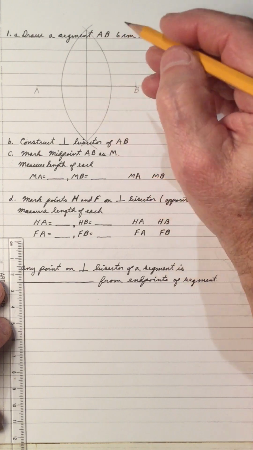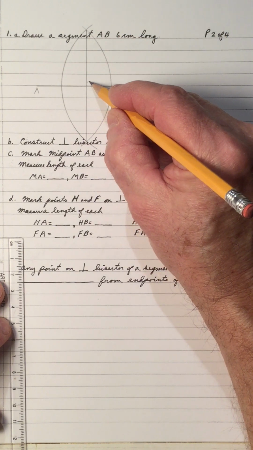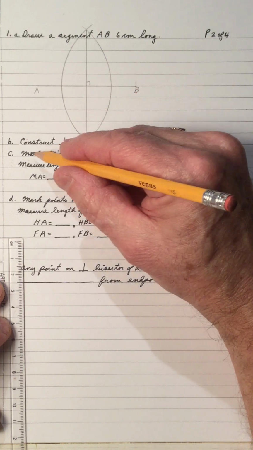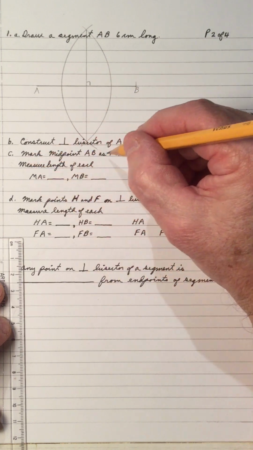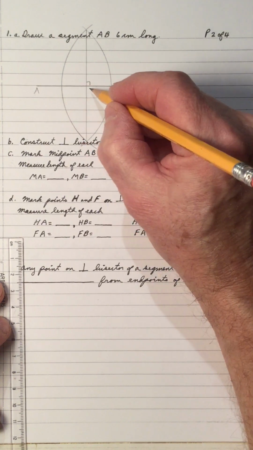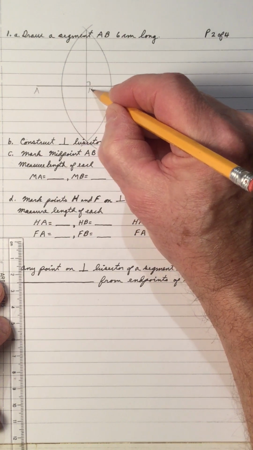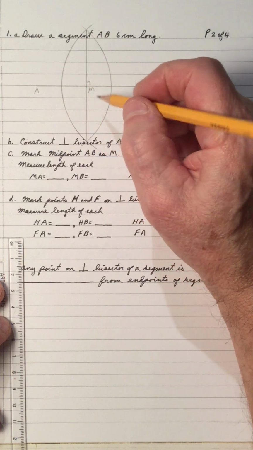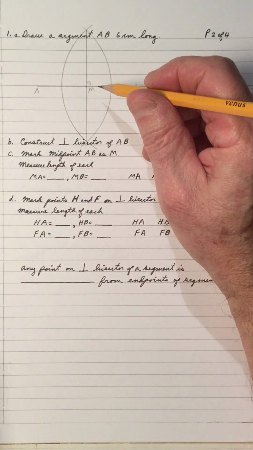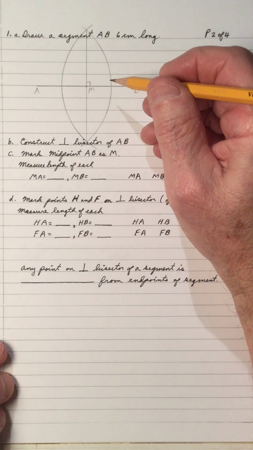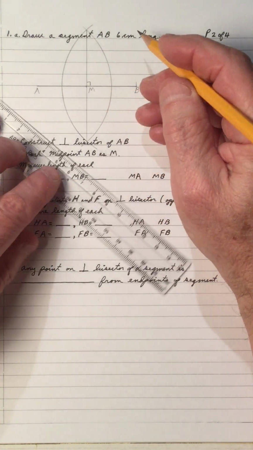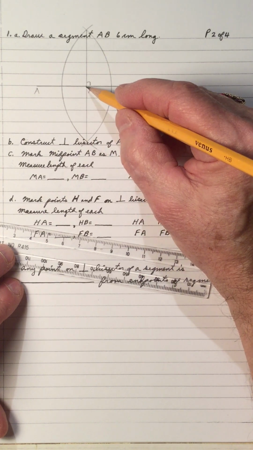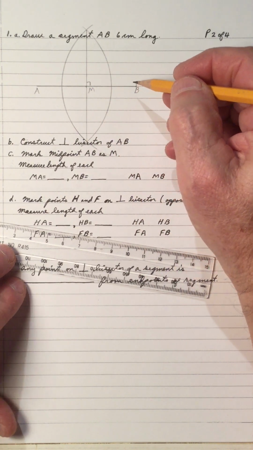So I'll take my ruler and join the points where the arcs intersect, and this segment is the perpendicular bisector of AB. This is a right angle here, and if we mark the midpoint of AB as M, because we bisect it, then M is the midpoint. If AB is 6, then AM and MB should be 3 each.